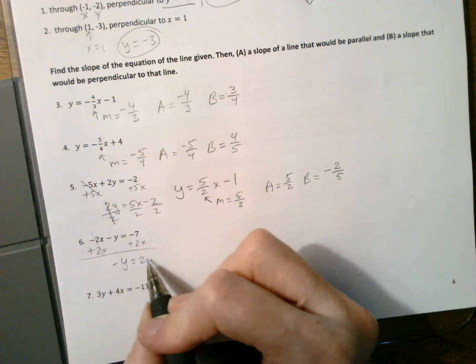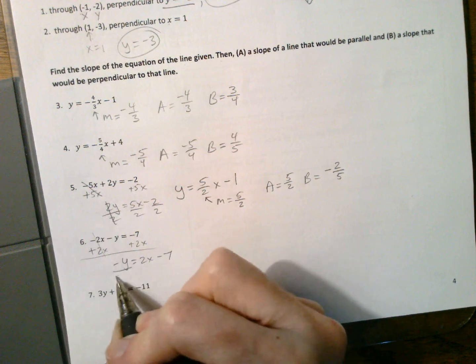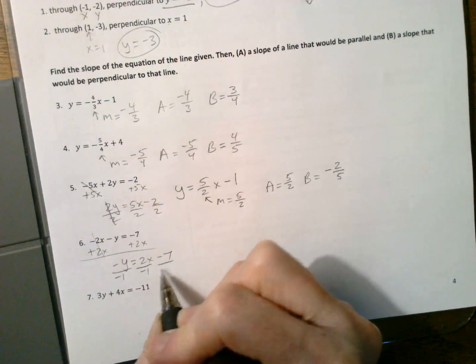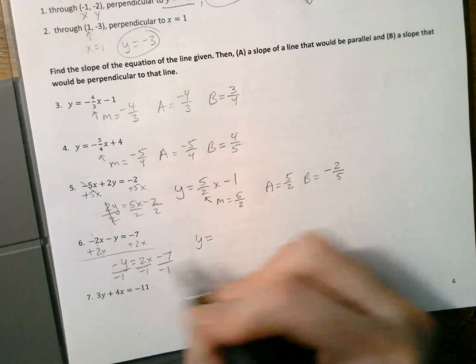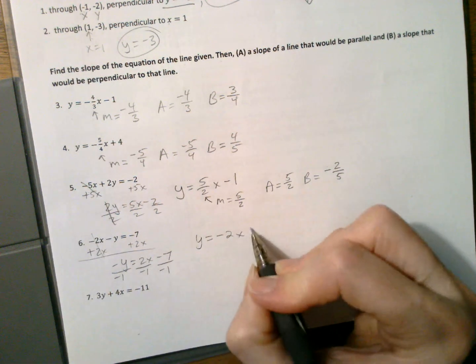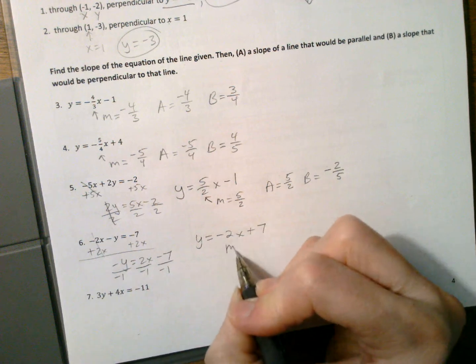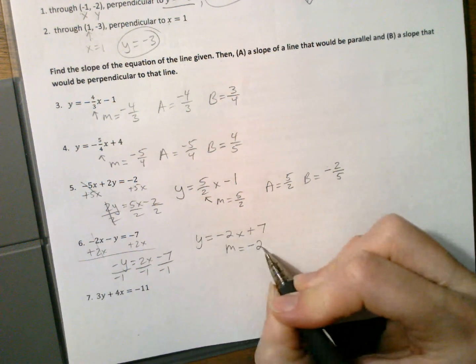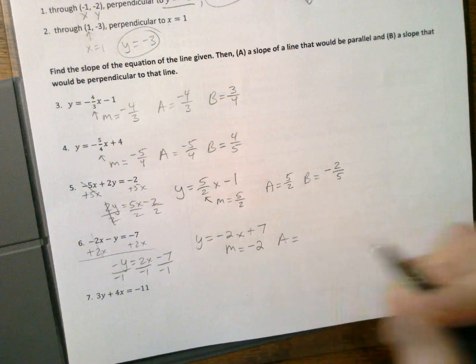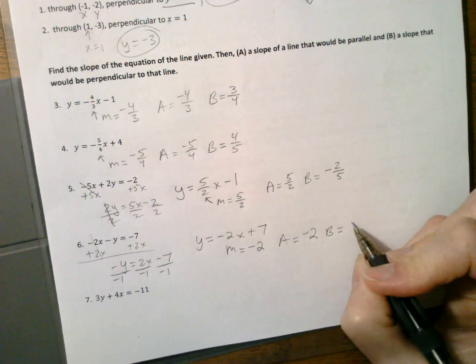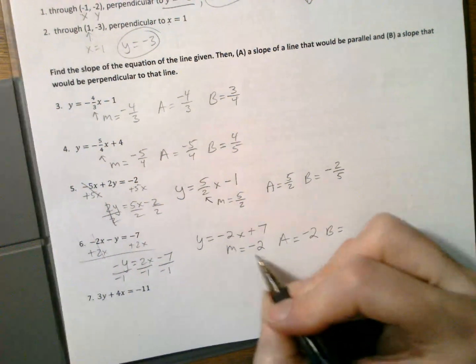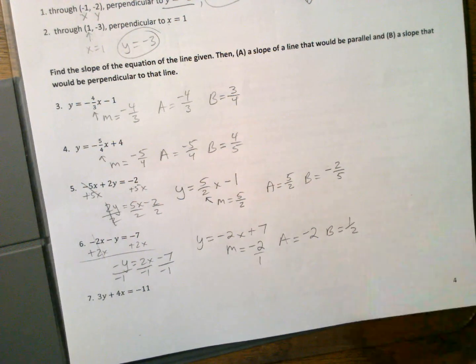Don't lose that negative in front. Let's get rid of it. y equals negative 2x plus 7. My slope is given as negative 2. My parallel would be negative 2. My perpendicular would be a positive, and flipped would be a half.